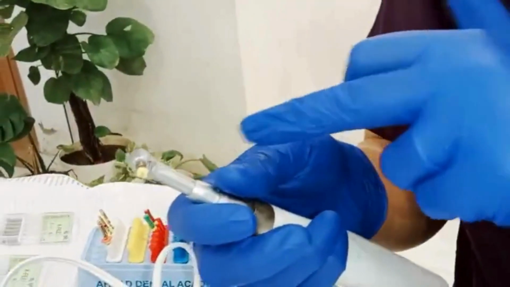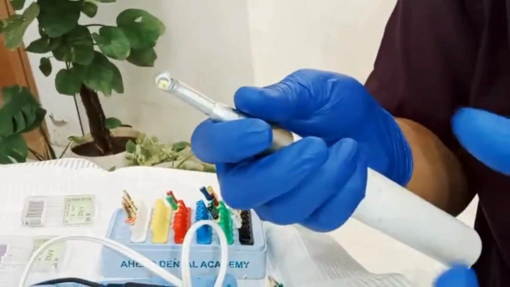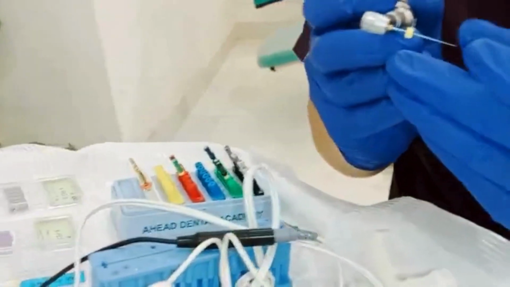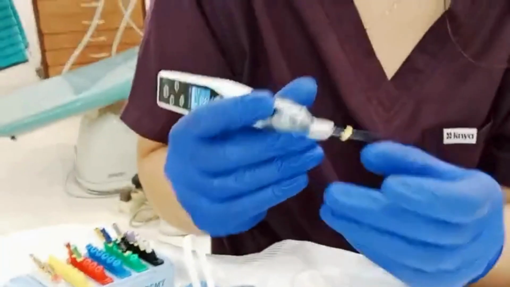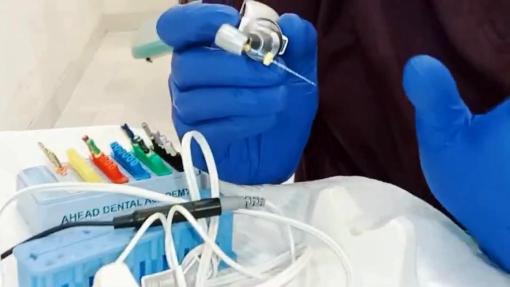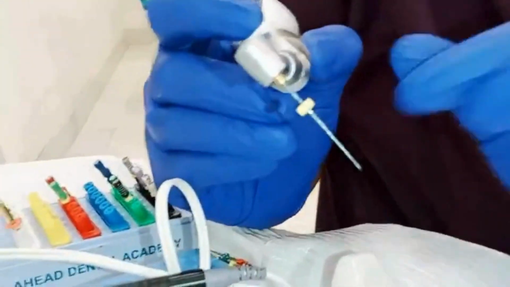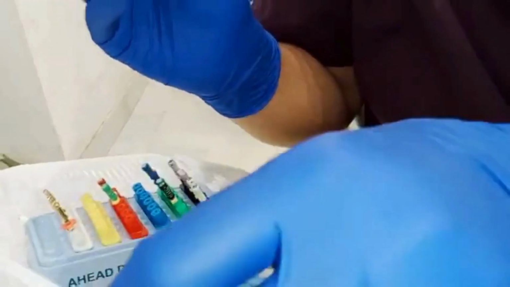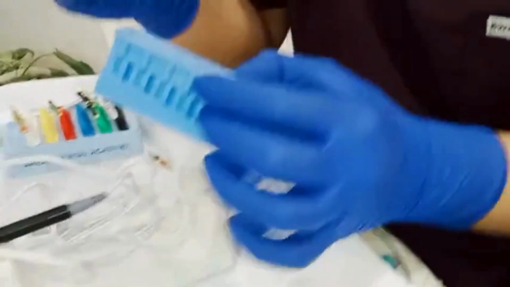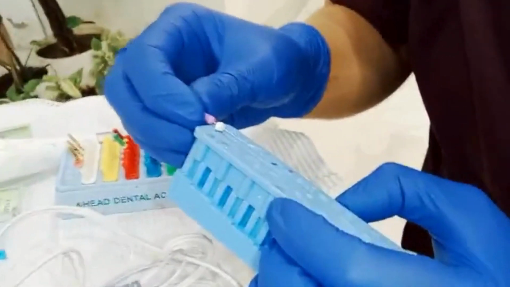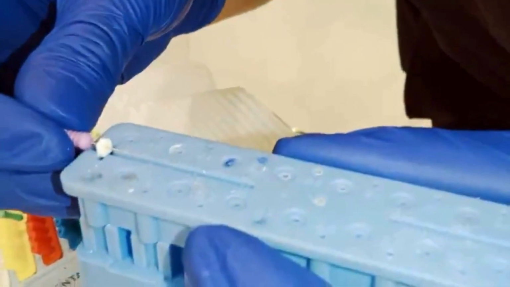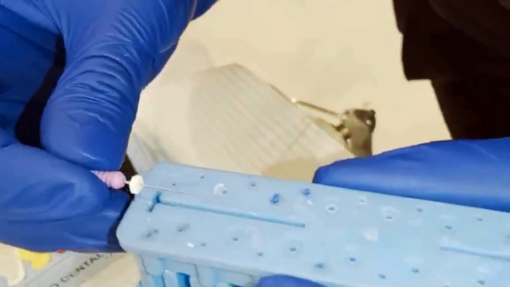It is 17 or 15 in different companies. So we don't need to pre-curve these rotary files. Okay, so they'll go straight away. So now since I have taken a working length and I have measured it like this, just like our working length is 17.